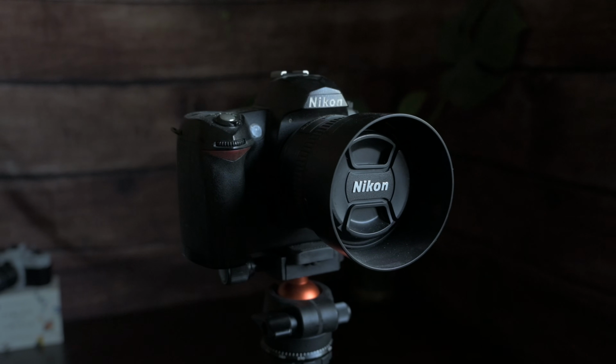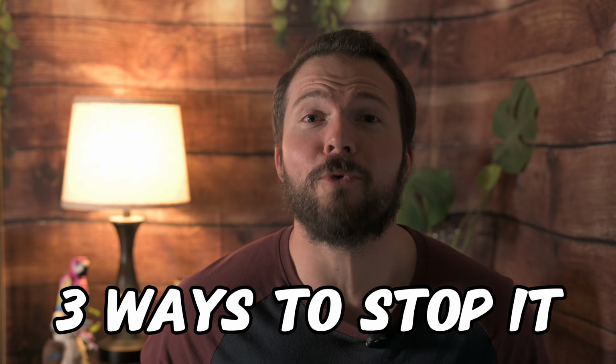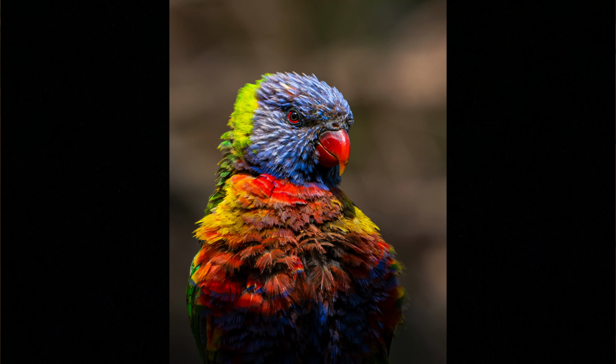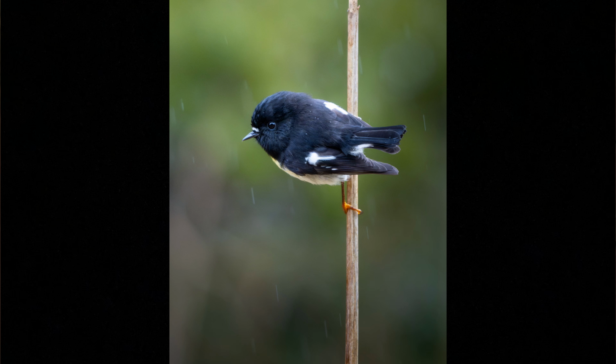You ever taken a photo in low light, looked at it again later, and it was grainy, gross, and noisy? Well, it's not your camera. It's something called noise. And today I'm going to share with you what causes it and 3 ways to stop it, so your photos can look clean and sharp no matter what camera you're using or your experience level. Let's dive in.